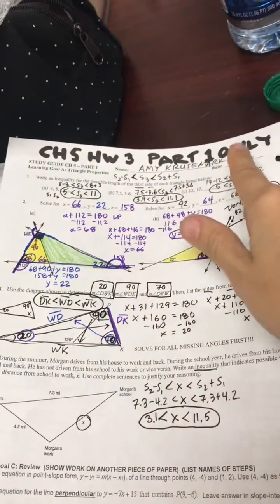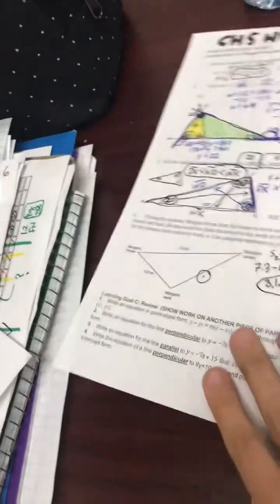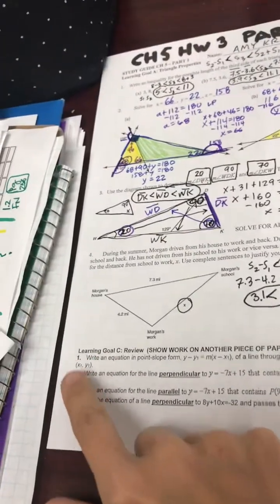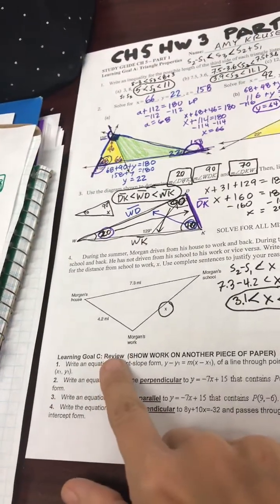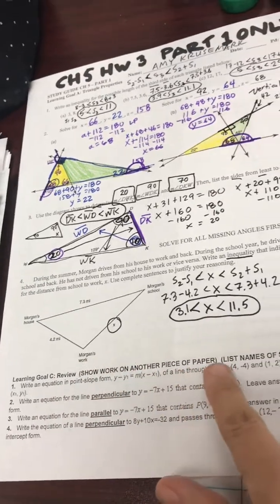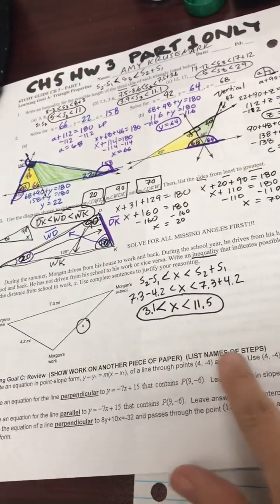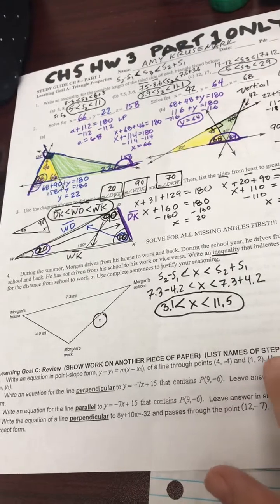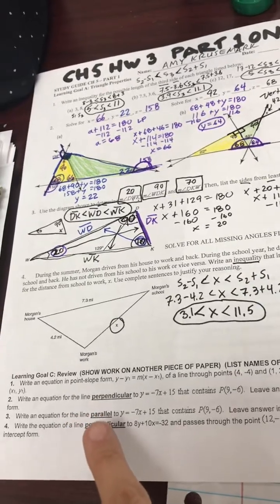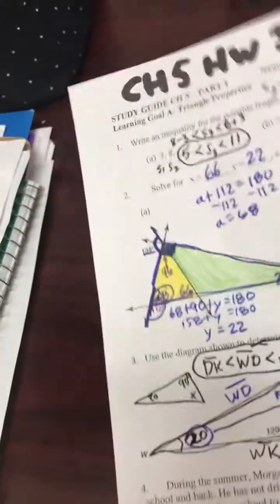Here we go. This is Chapter 5, Homework 3, Part 1 only. We're still on this side, and these are 4 review questions. I've asked that you show work on another piece of paper. Make sure you walk through your steps, then staple it to this piece of paper and write your name on both pieces of paper.